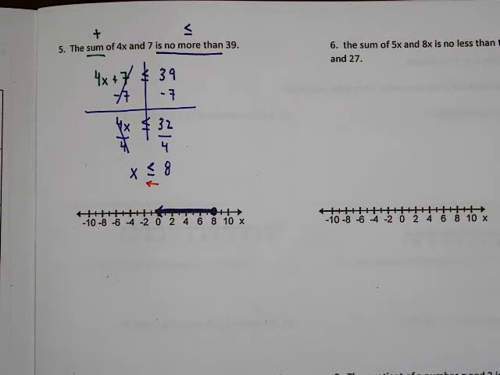Okay, let's see, what do I want to do? Let's do number 6, and then we'll pick one more.